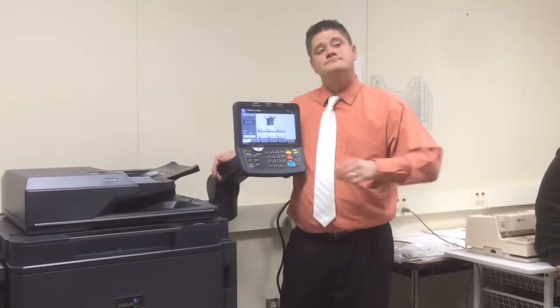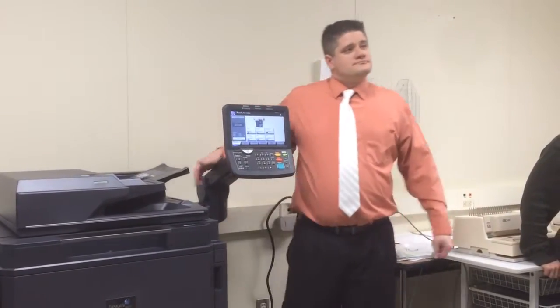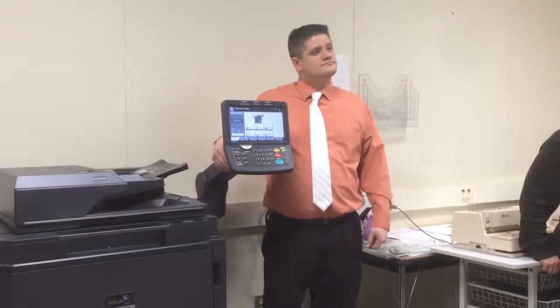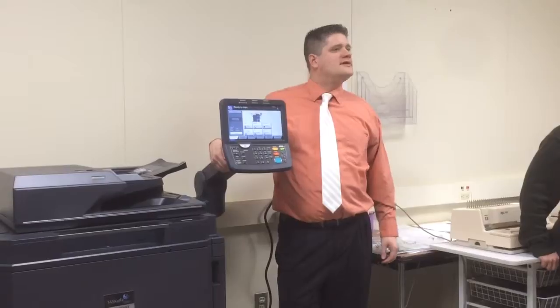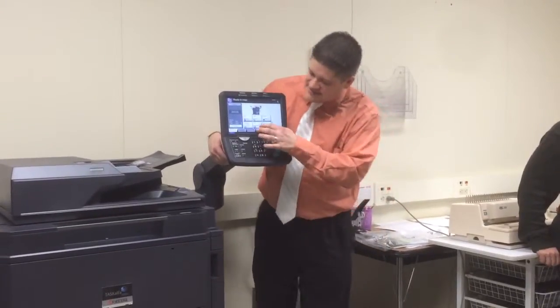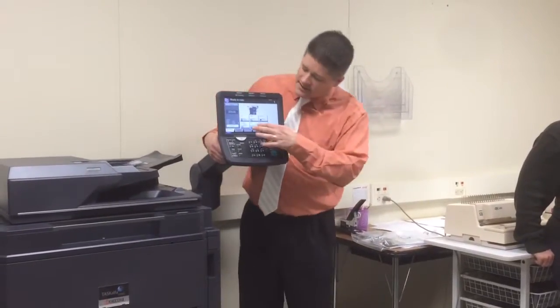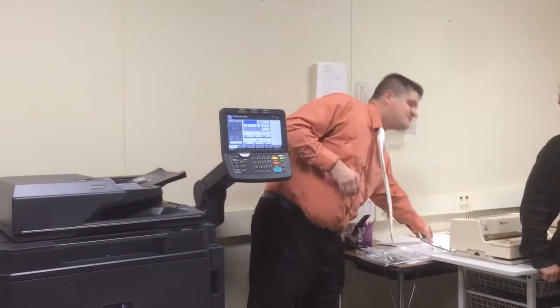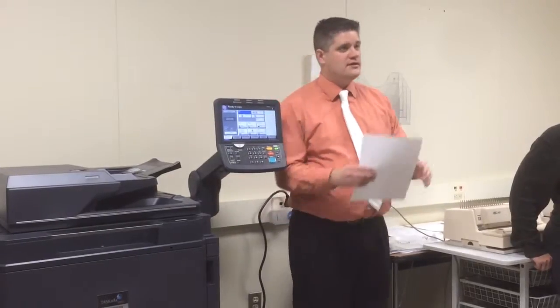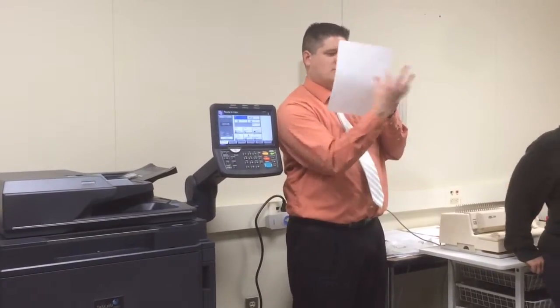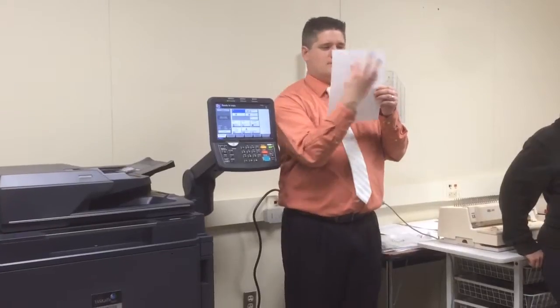Can you do 2-in-1, so you have two copies, regular 8 by whatever size, and then do two pages on one side? Yes. Will it shrink? That's actually the next function called combine. Combine will take 8.5 by 11 originals and put them onto an 8.5 by 11 sheet of paper. So you can either do 2-in-1 or 4-in-1. 2-in-1 will take 2 originals, 1, 2, and 4-in-1 will take 1, 2, 3, 4.